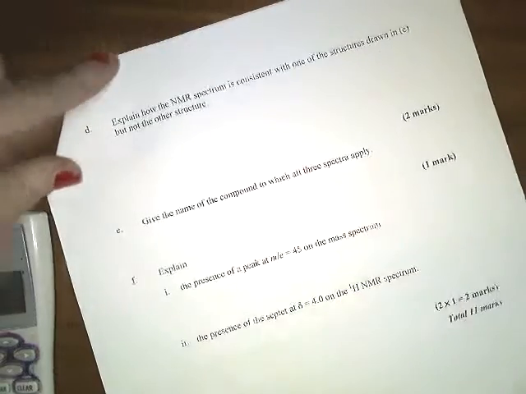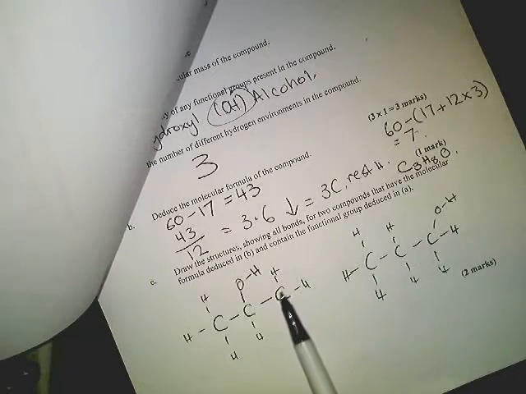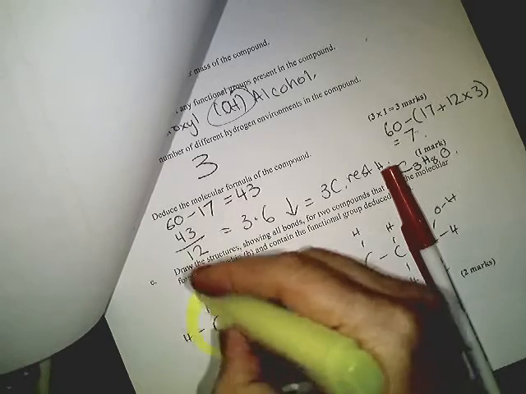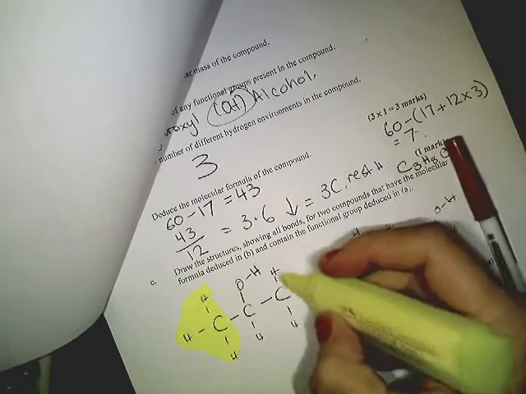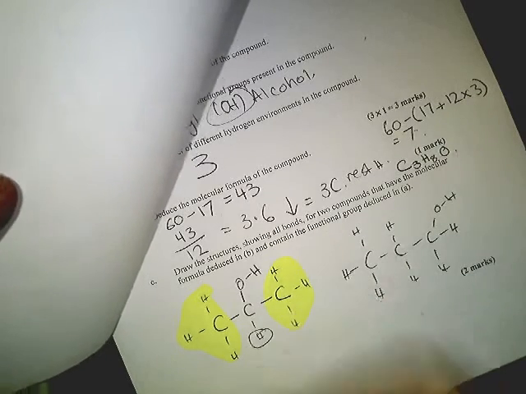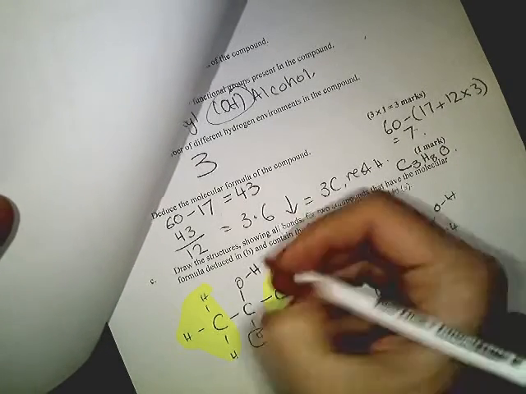Okay. Then it says, explain how the NMR spectrum is consistent with only one of these, but not the other. Let's have a look at that. So it needs to have 3 hydrogen environments, and we have a look here. This one has, these two are in the same environment. So that's 1, 2, and 3.